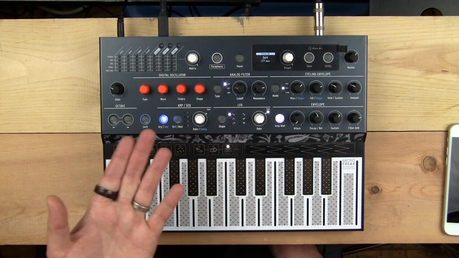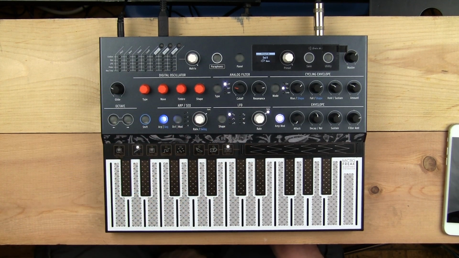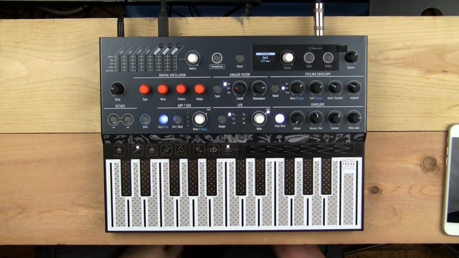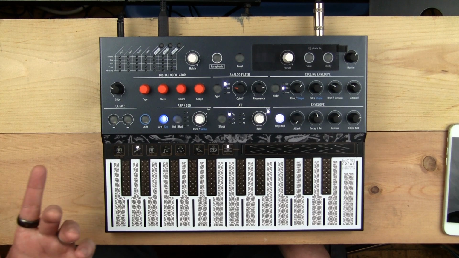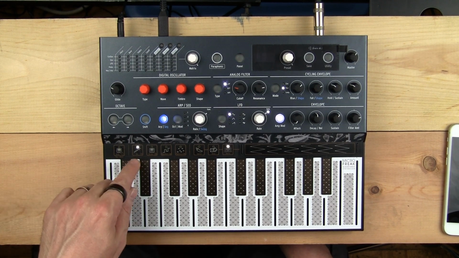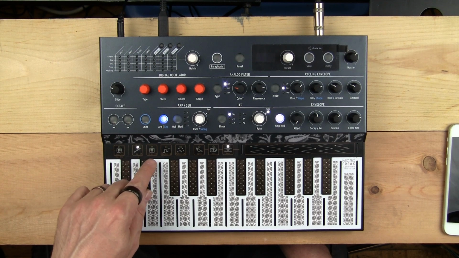Some of the functionality, like the motion sequencing, there's only one set of motion sequencing for both sequences, so your motion sequencing affects both sequences, which can make some really cool and bizarre outcomes. But the first thing we need to do is decide what sequence we're going to record. I have it set to A. You can see there's A, B.